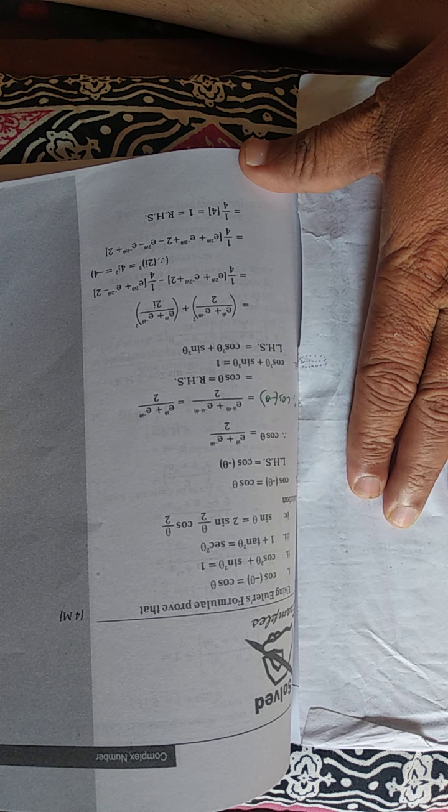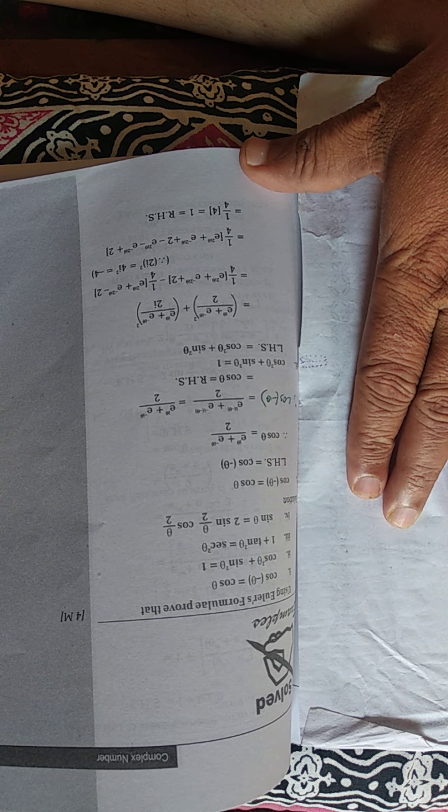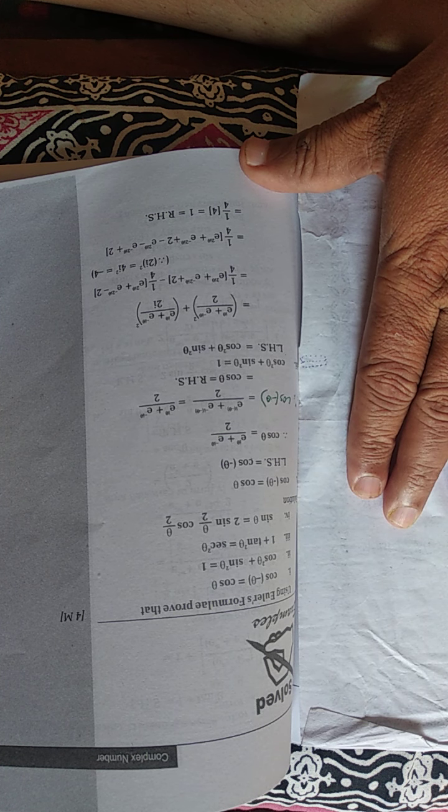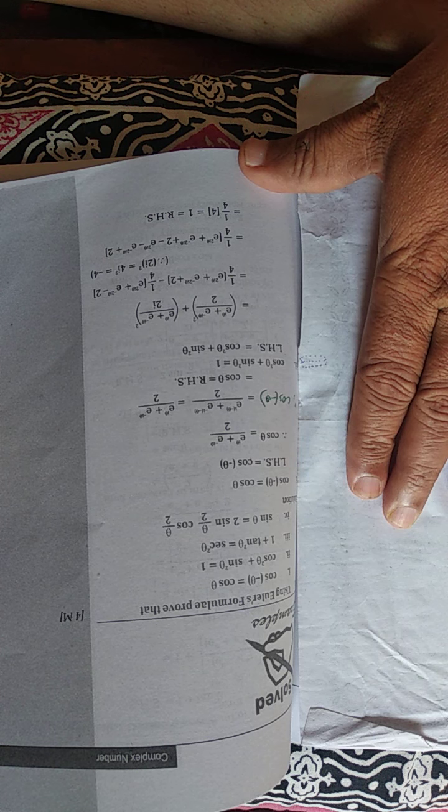Then the remaining trigonometric functions we can find very easily, that is sin theta by cos theta is tan theta, then 1 by cos is sec, 1 by sin is cosec, 1 by tan or cos by sin is cot, etc. And then we have seen the various formulae for trigonometry.